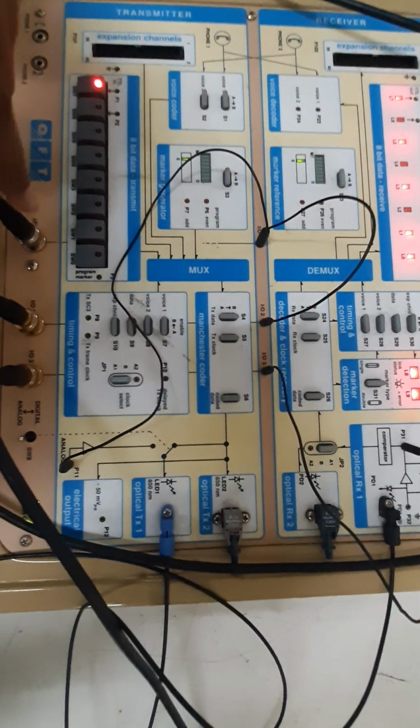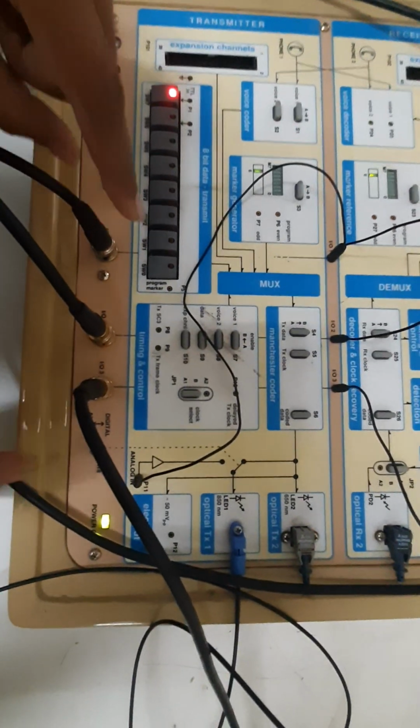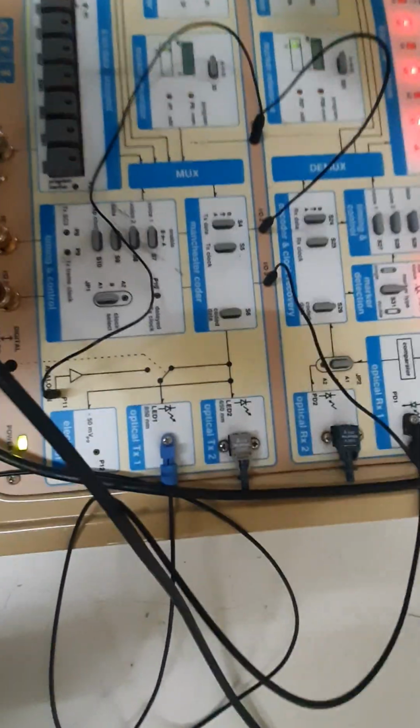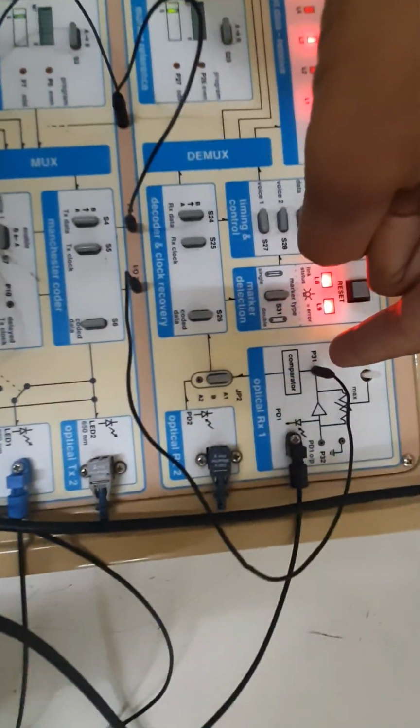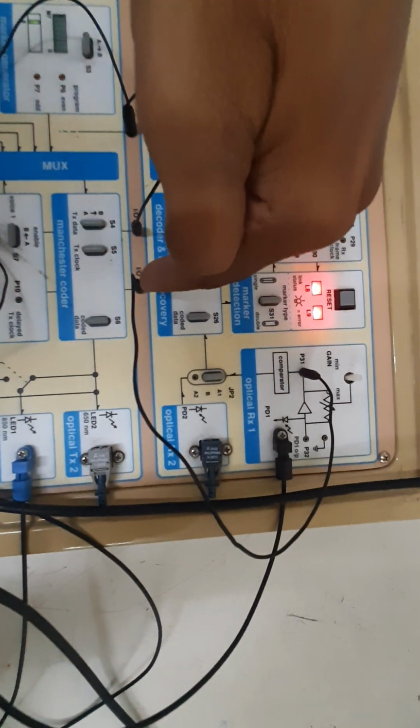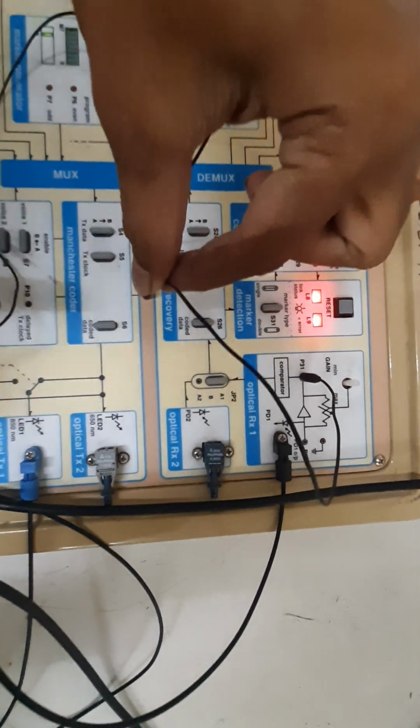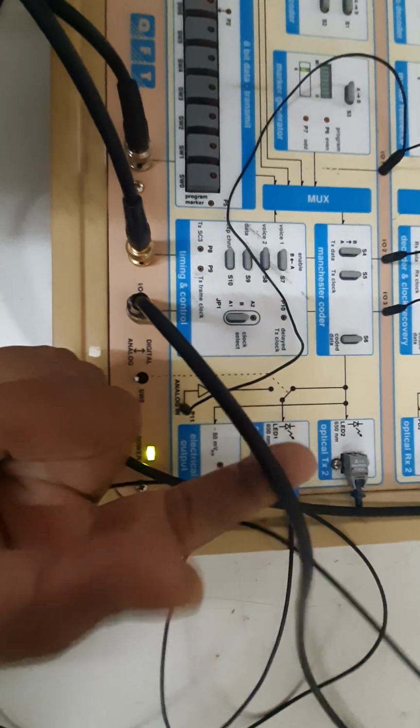So I have given, let's say, input to this port, and I am checking the output at this port, which is available here. What I have connected is simply the output of the detector, which is at point P31, to this IO3 here, and this IO3 is available here also. With the help of this, I am now checking the output on the CRO. Sorry, DSO here we have.